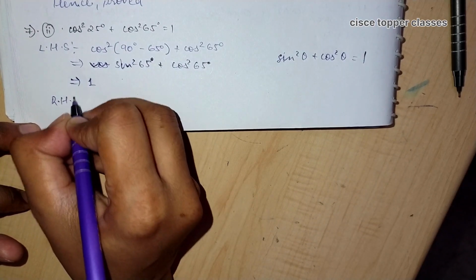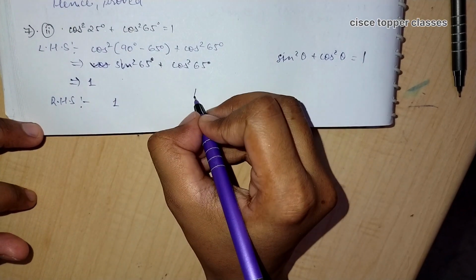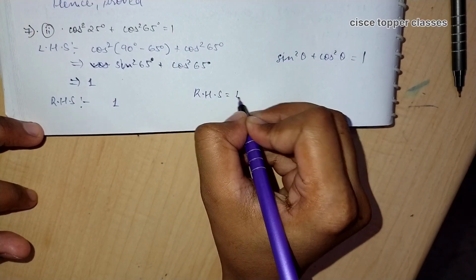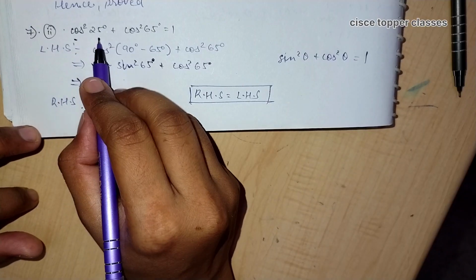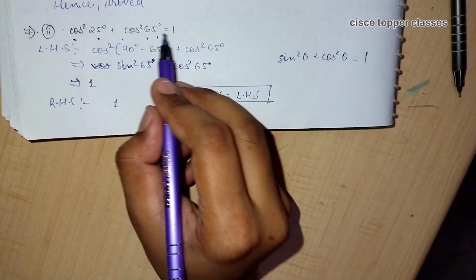And the RHS part is given to us as 1. From there we proved that RHS is equal to LHS in this question. Hence proved that cos square 25 degree plus cos square 65 degree is equal to 1.